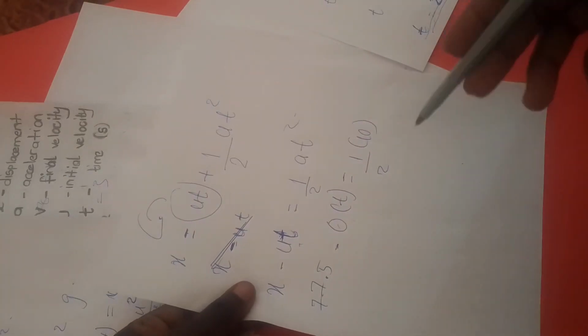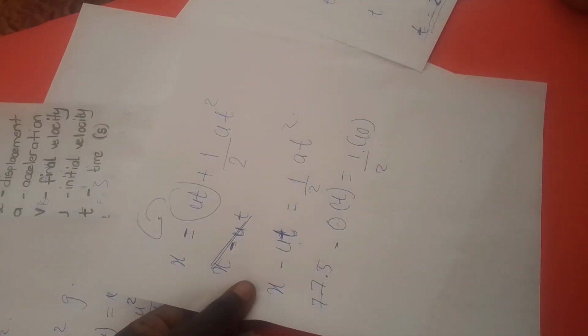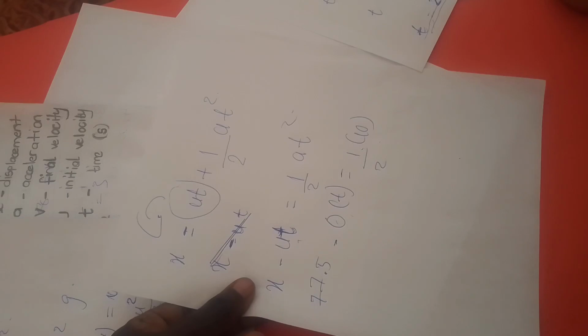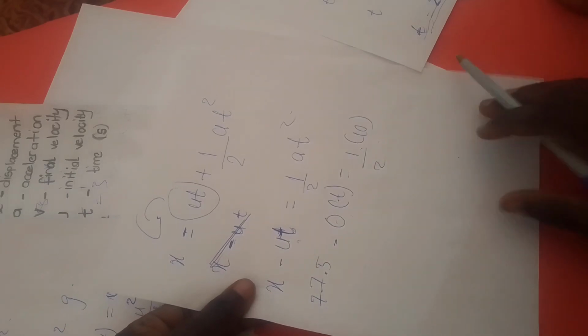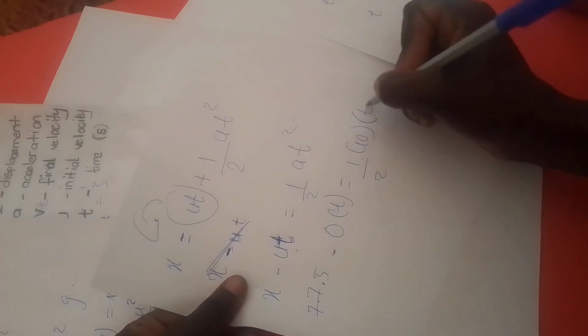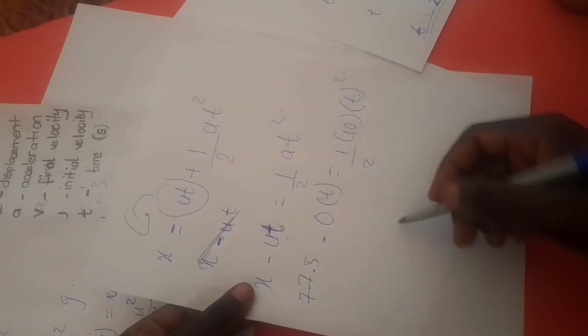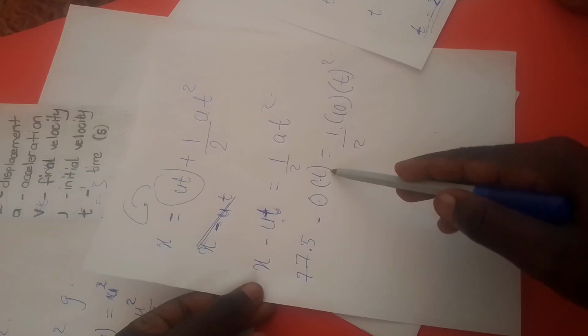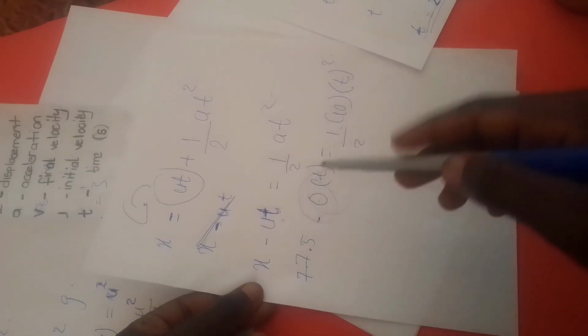So 10 is now positive. Why is it positive? Because the object is falling to the ground. We want to calculate the time it will take to reach the ground. So the object is falling from the top. The acceleration is positive when an object is falling, because it will be gaining in velocity, t squared. So half of 10 is obviously 5. So 0 times t here is going to be 0.